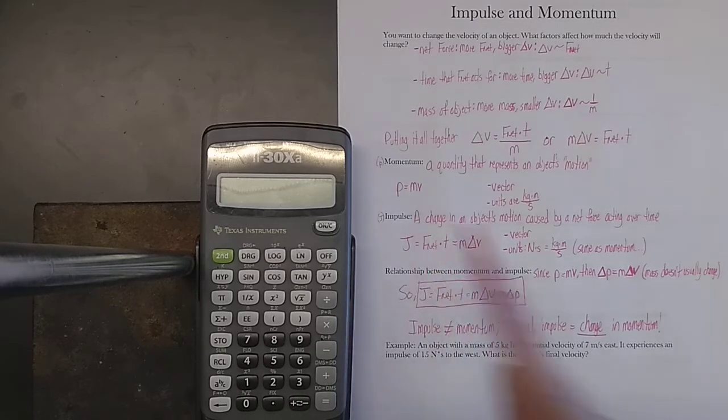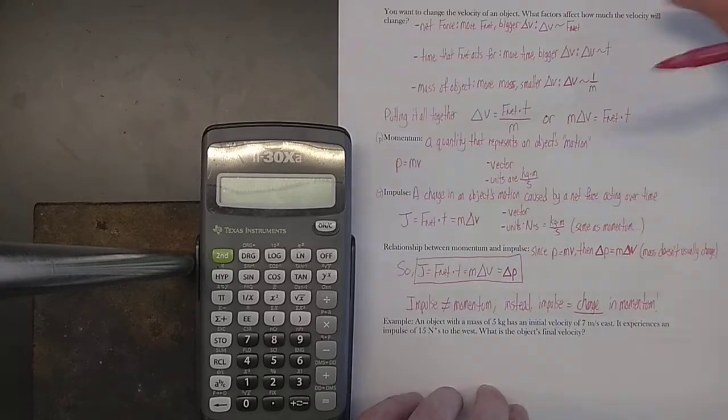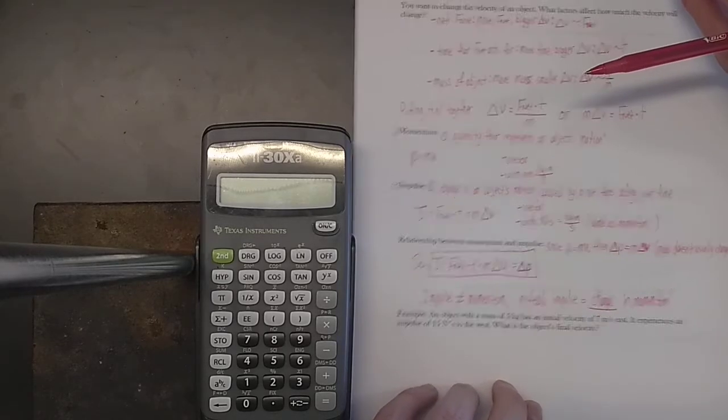The momentum of an object is mass times velocity. If you provide an impulse to something, you're going to change the object's momentum. Impulse can also be calculated by multiplying the net force times the time, but importantly, its relationship to momentum is that it is the change in momentum for an object after a net force is applied for some time. We'll just get right into the examples, or at least this example here.